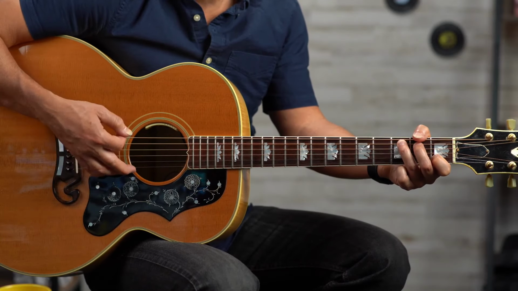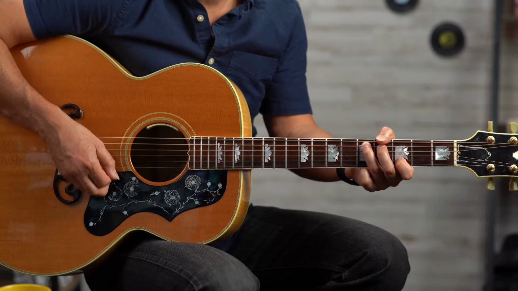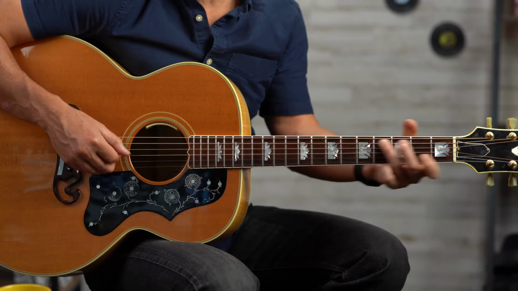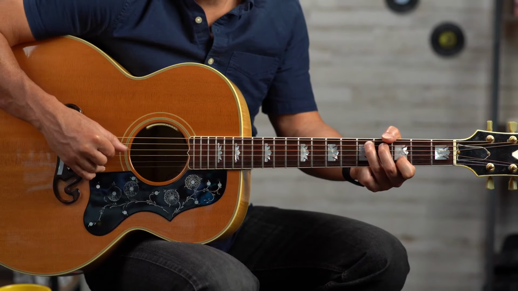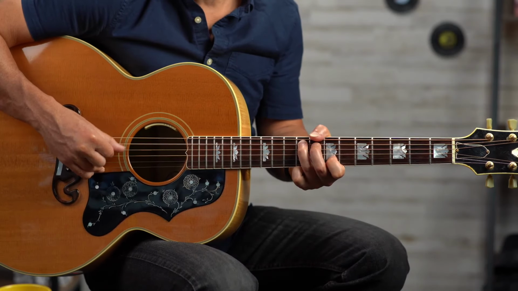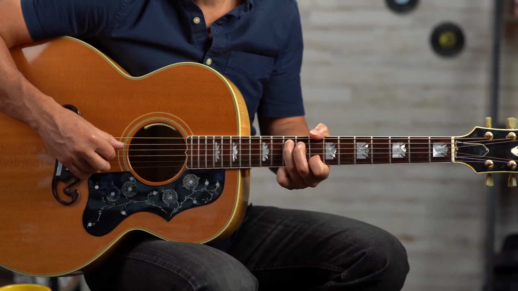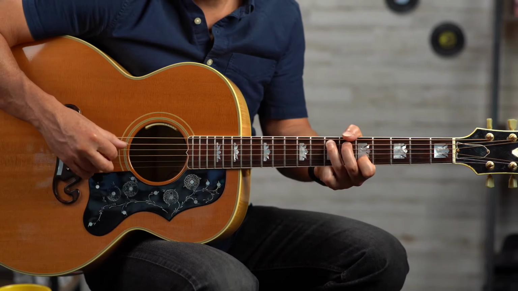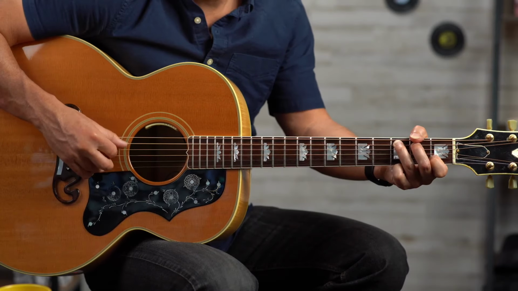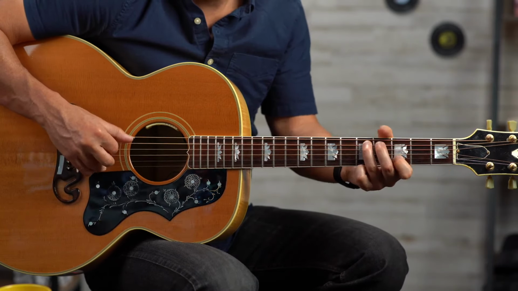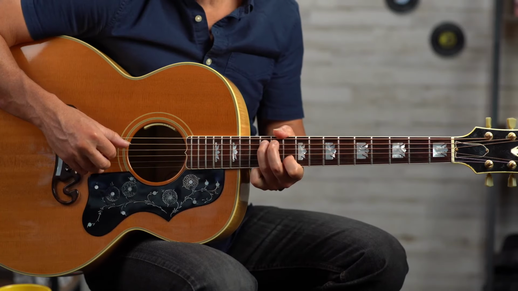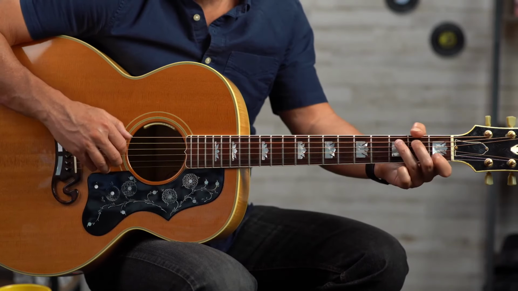And so if I move this up, and my G is droning, it's pretty safe, because basically I'm just playing octaves and playing up the scale.